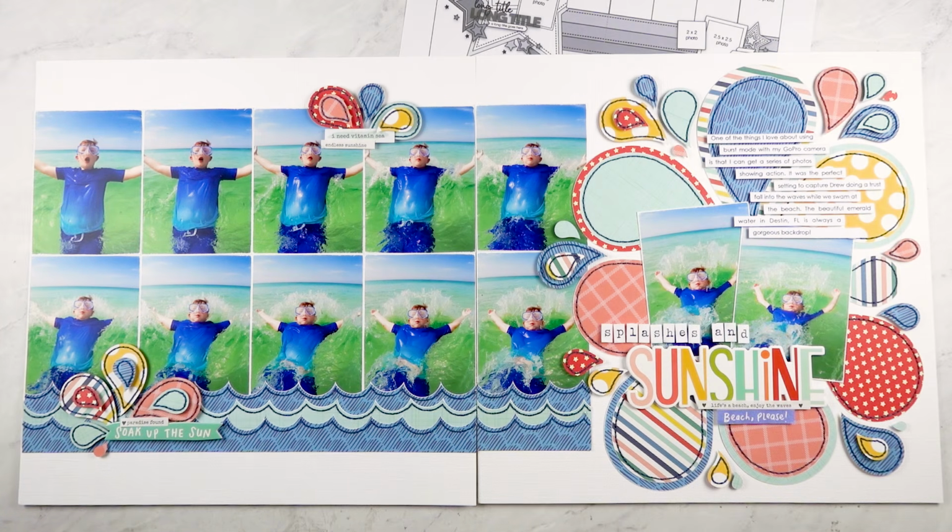With this set of photos, I had used burst mode with my GoPro to take a series of photos of Drew falling backwards into a wave. So burst mode takes rapid fire photos. I think it's like 30 in a few seconds. So you end up with photos that show action. And I love taking photos like this and creating layouts with them.